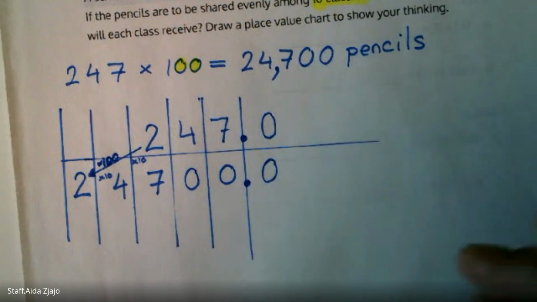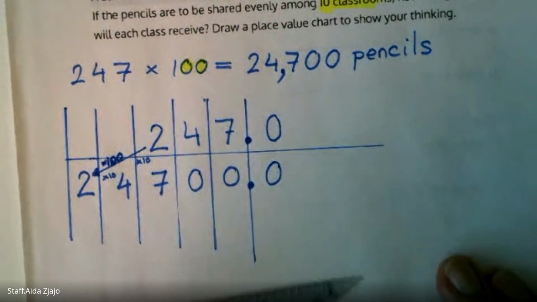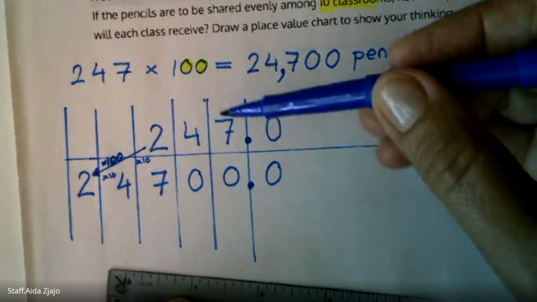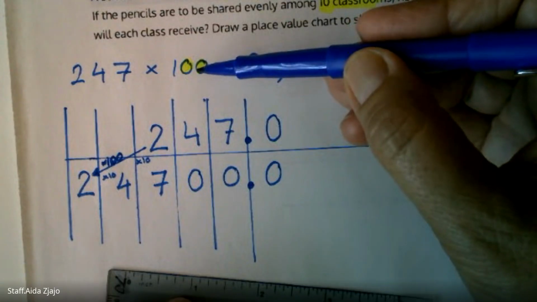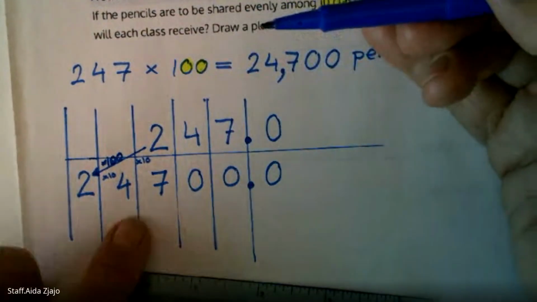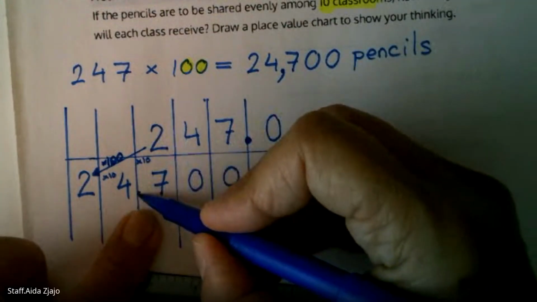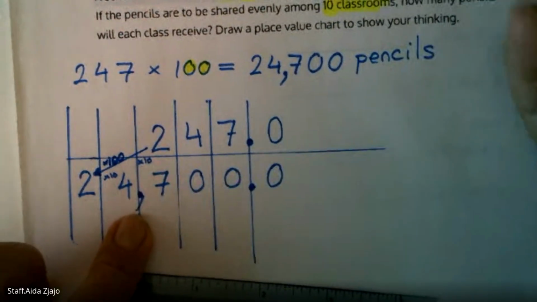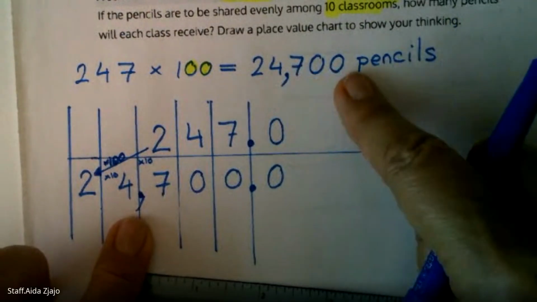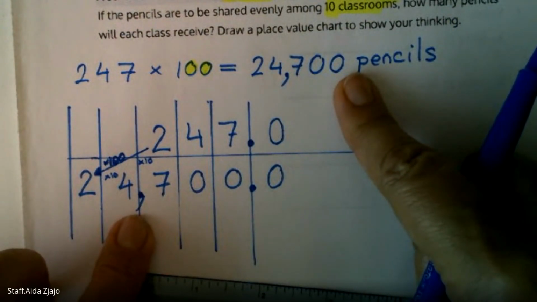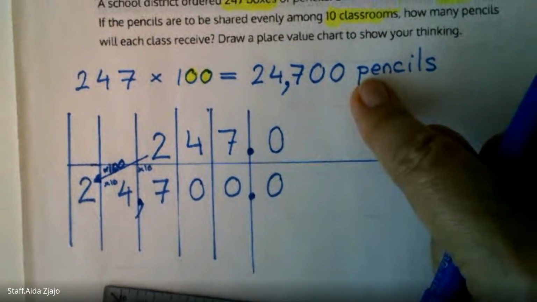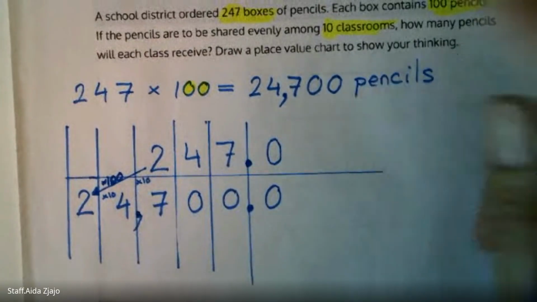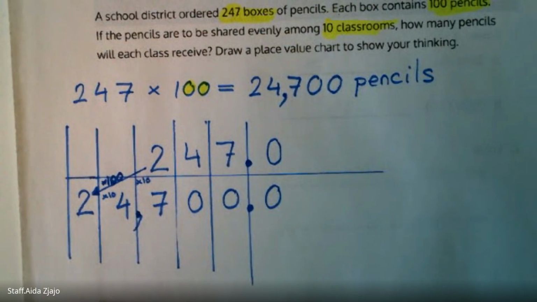So now I can see that if the number 247 is multiplied by 100, it is going to be 24,700, which proves our answer right here. So that many pencils the district bought.